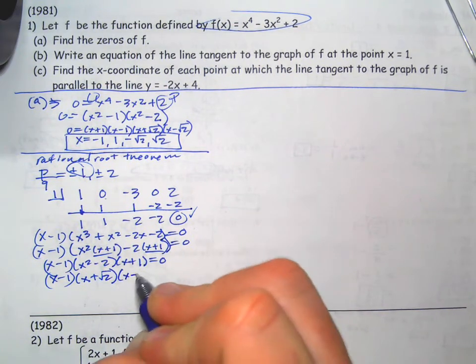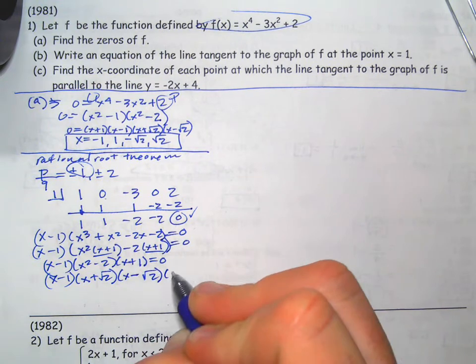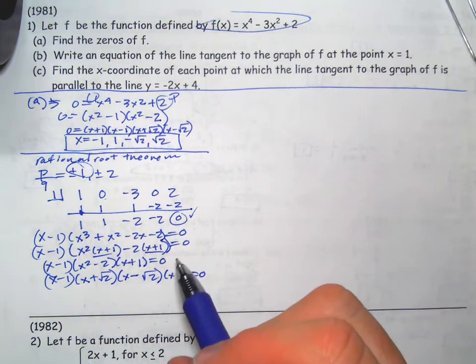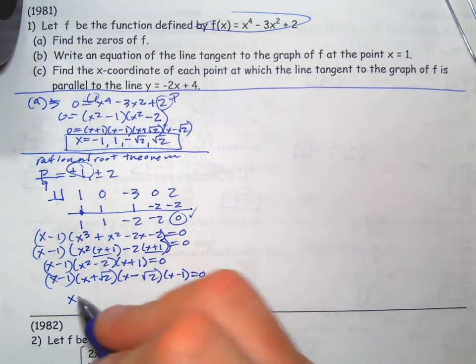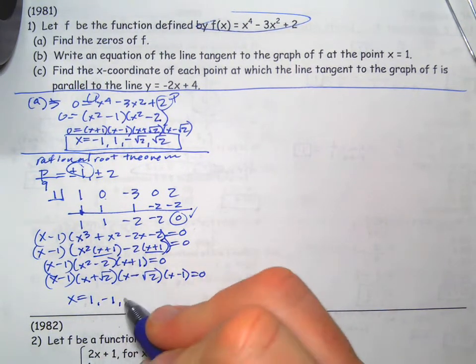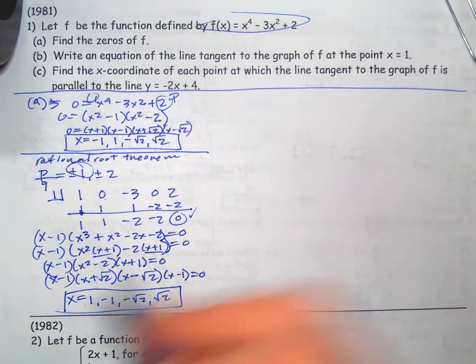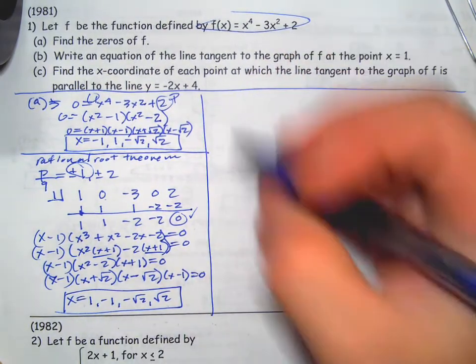So, I mean, the first way, obviously, is a quick way. This one wasn't bad. I mean, you could have done rational root theorem again. But we are getting the same answers. 1, negative root 2, positive root 2. So a couple of ways of doing that. Really, that's just algebra. There's really no calculus involved in that.